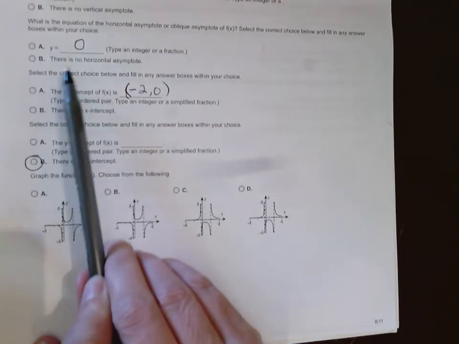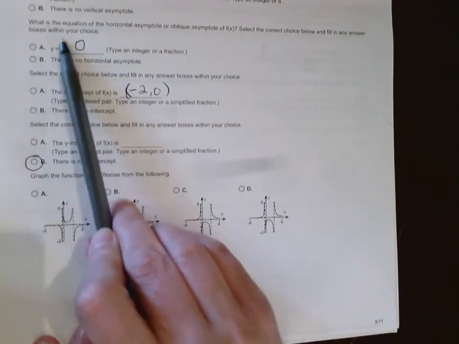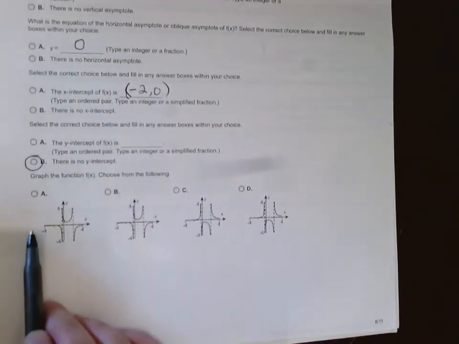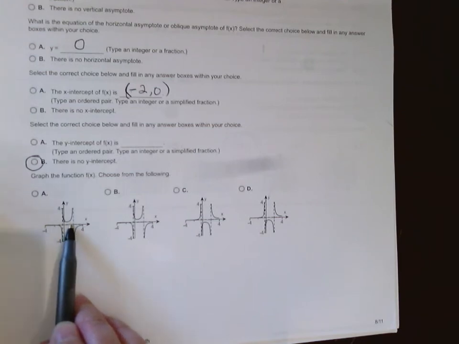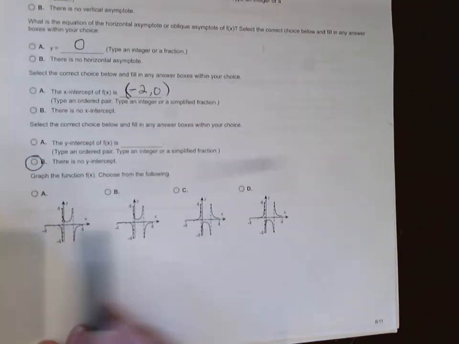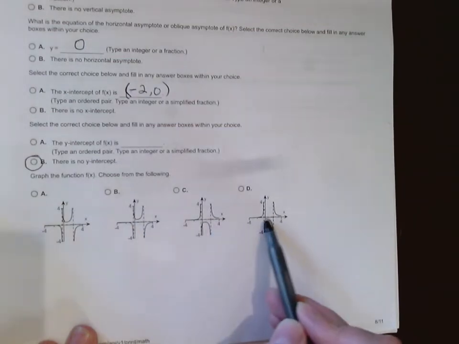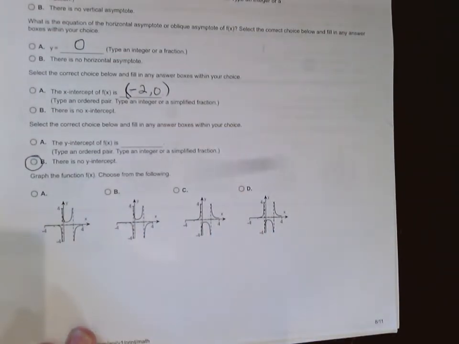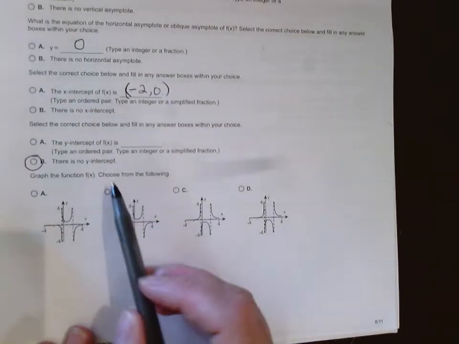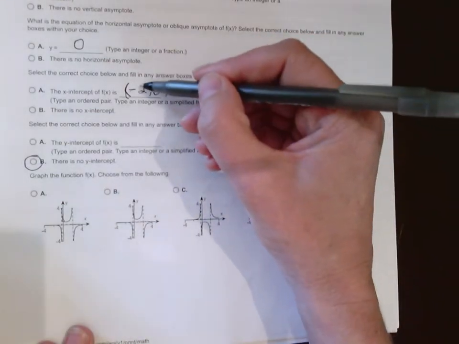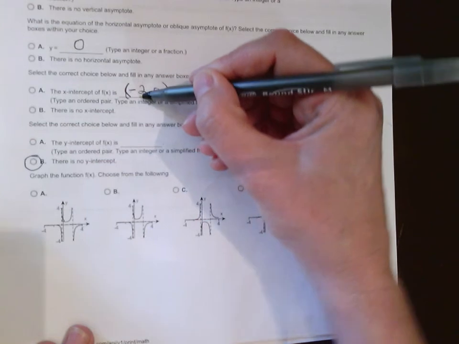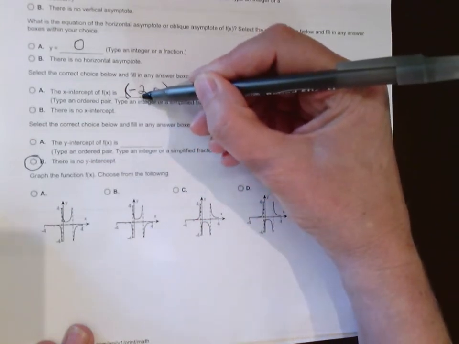Neither does the horizontal asymptote, because it's at y equals 0. Well, here's y equals 0 right here. So it's also not helping me. They all have the horizontal asymptote of y equals 0. Now, let's see. What does this tell me? This tells me that there is an x-intercept at negative 2.